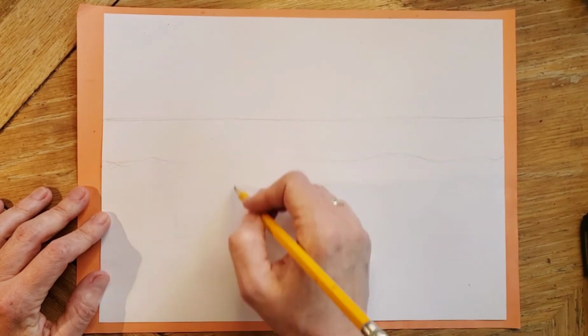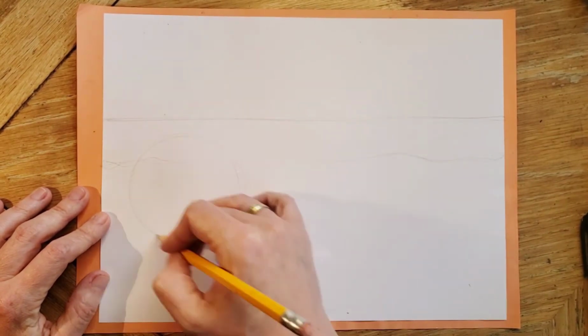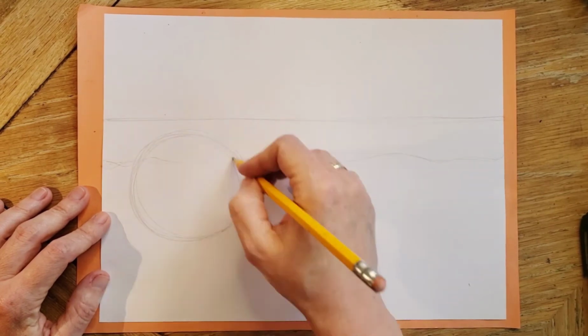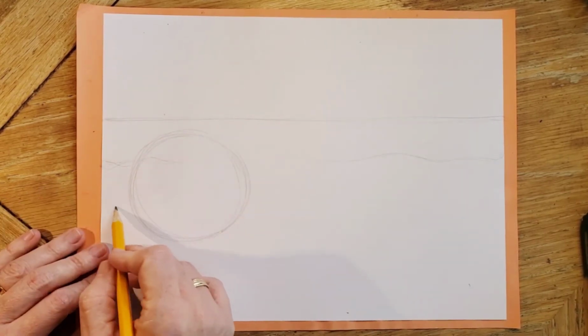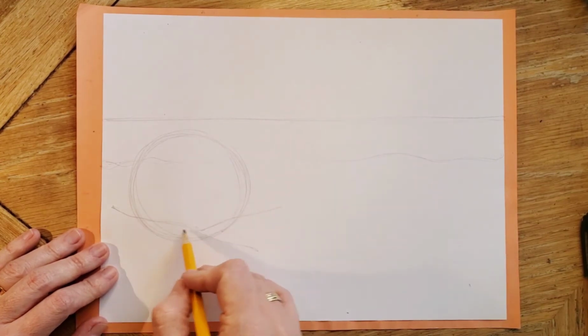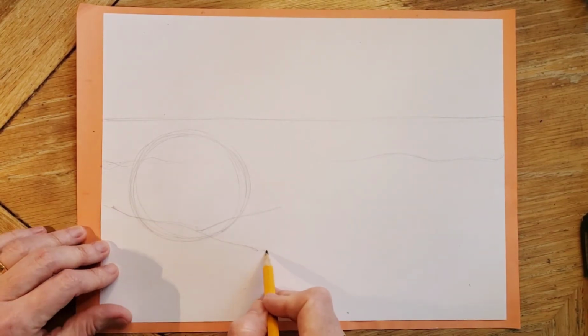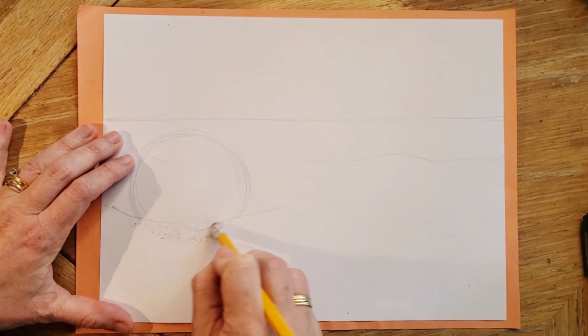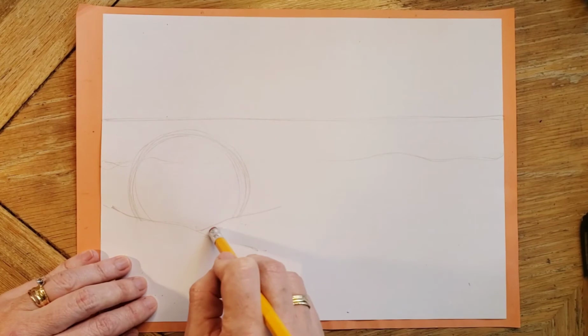Now, my beach ball will go about here. Don't worry if it's not a perfect circle, right? Beach balls rarely are. And then it's going to be kind of down in the sand a little bit. So I'm going to put some lines here. And then there's parts of the beach ball that I won't be able to see, because it's kind of down in the sand.